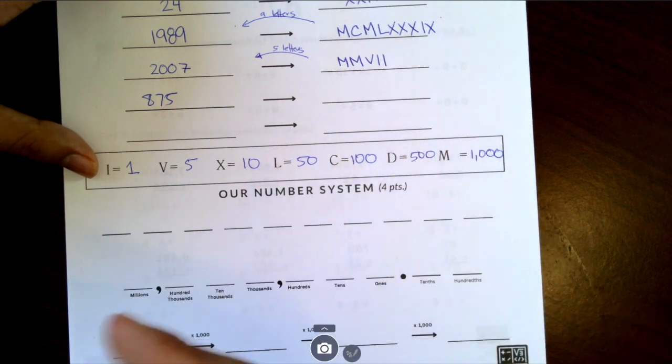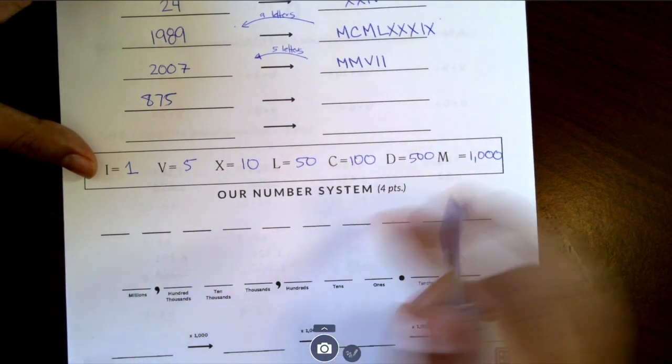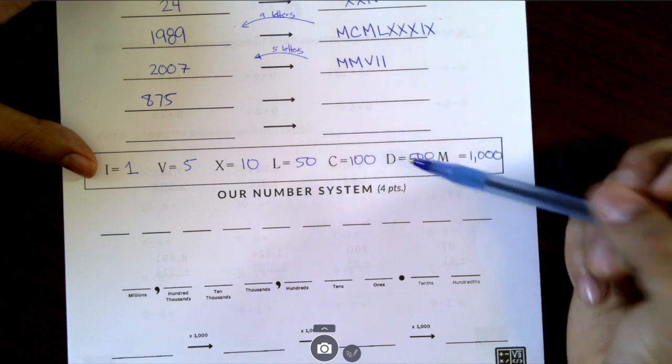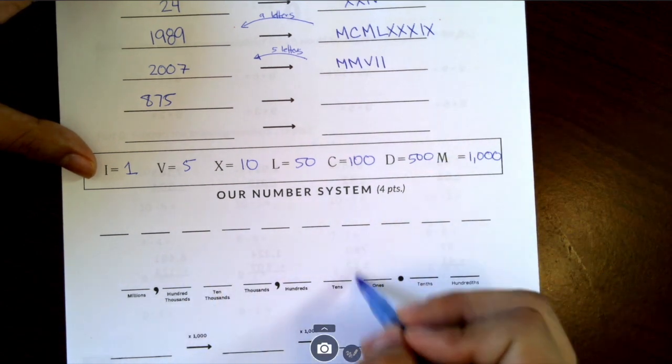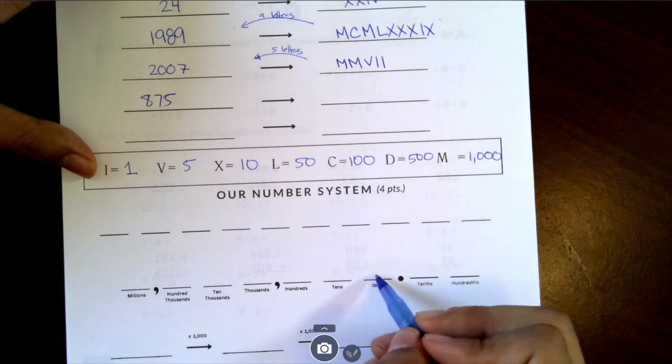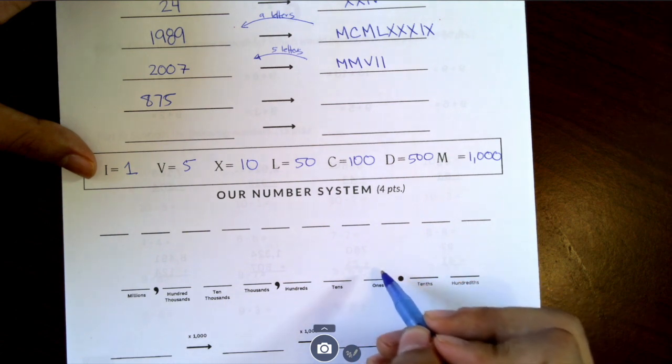So every 10 it resets. So when it gets filled up, it then goes on to the next. I'll explain it over here. So the ones, we start off with the ones. It goes 0, 1, 2, 3, 4, 5, 6, 7, 8, 9.